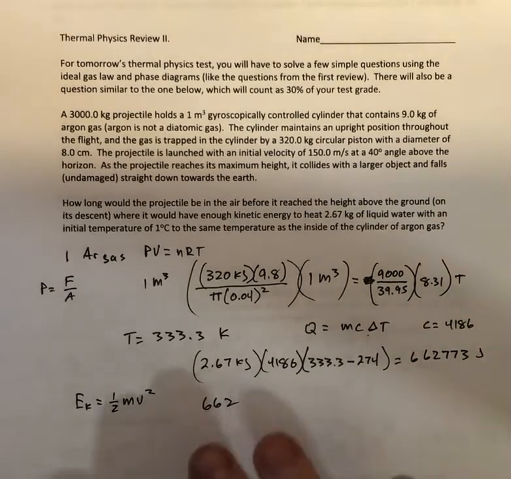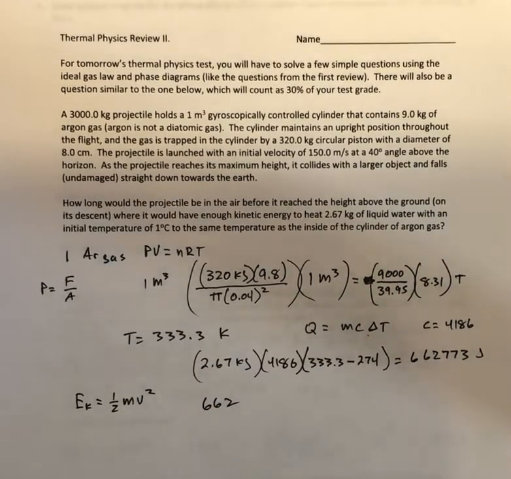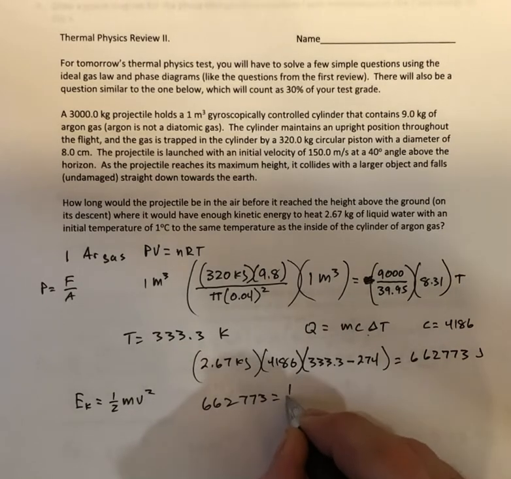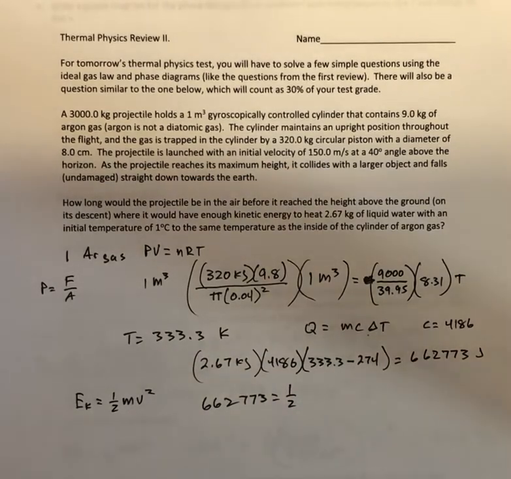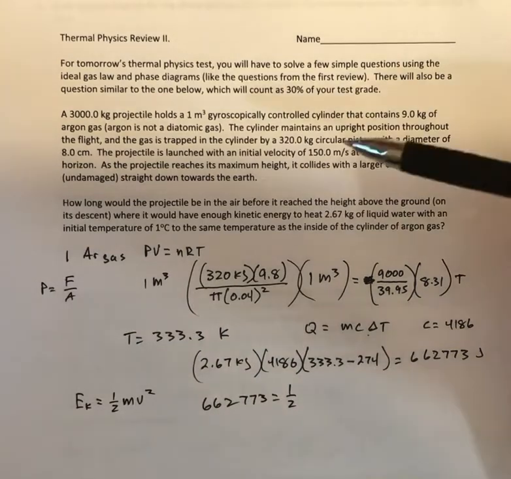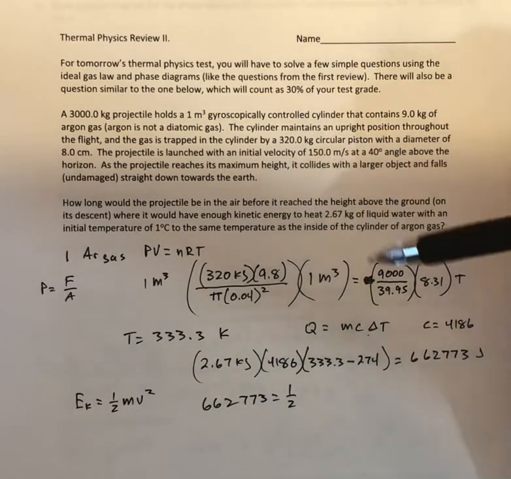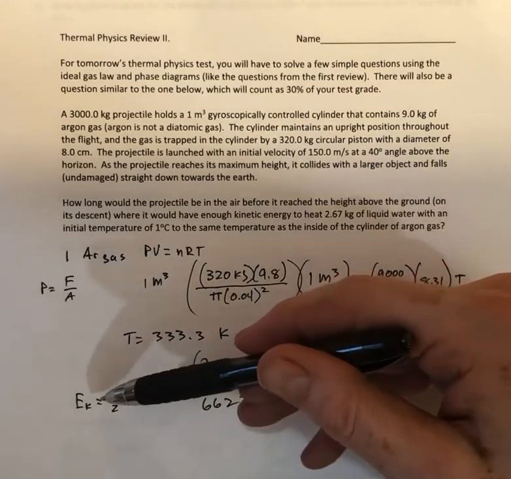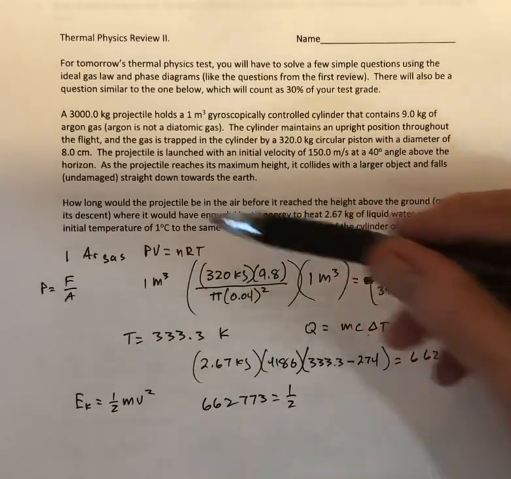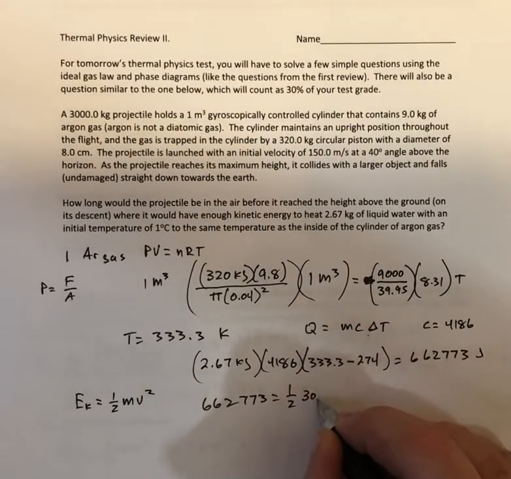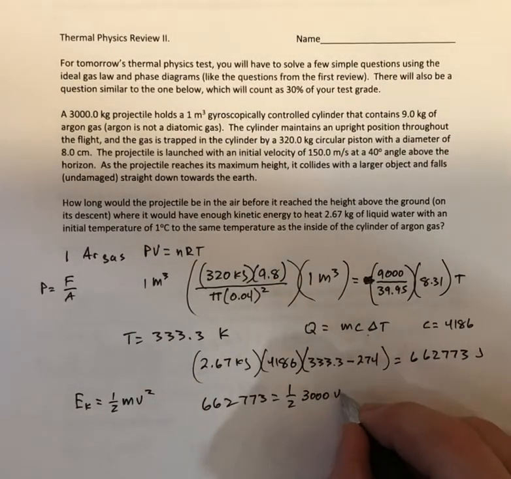And so that gives me an EK. We'll start with 662,773 is equal to 1/2. Now, what do I need for mass? I need the mass of the projectile, okay? They gave me the energy from water, but we're going to use this for the projectile. The projectile weighs 3,000 kilograms, so 3,000 velocity squared.